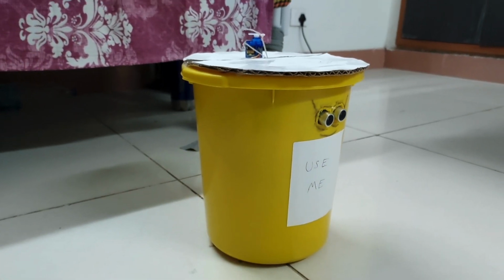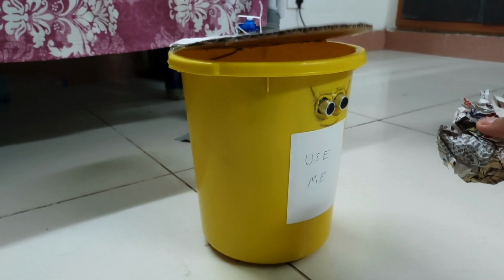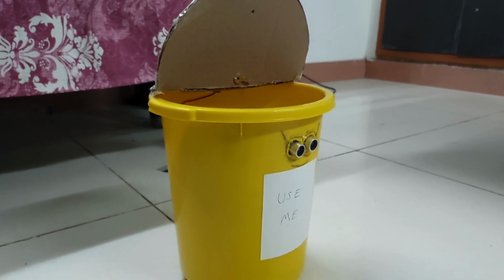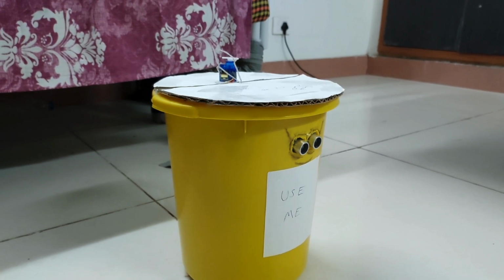Now we will see the final output of the model. As you can see over here, when an object was brought within a 30 centimeter range of the ultrasonic sensor, it gave the signal to the 9G servo to turn.